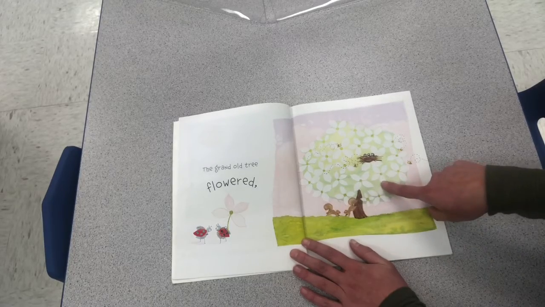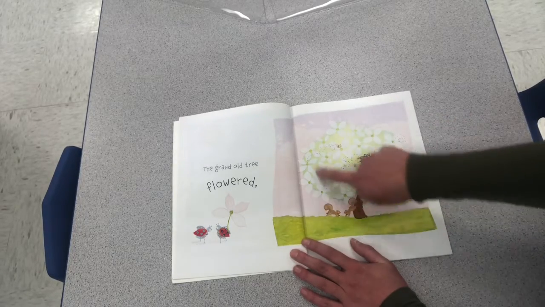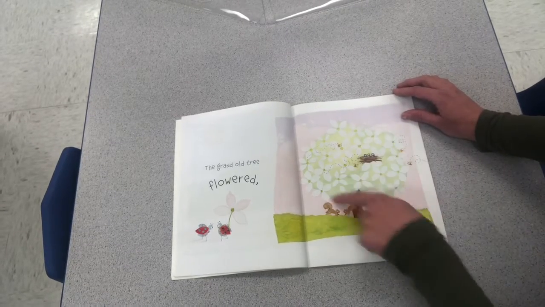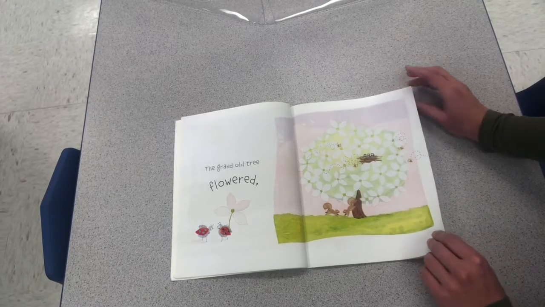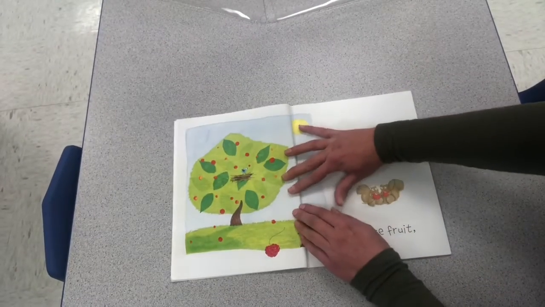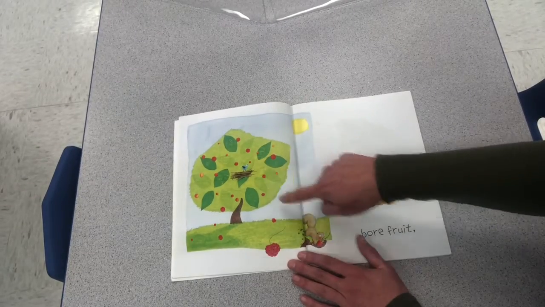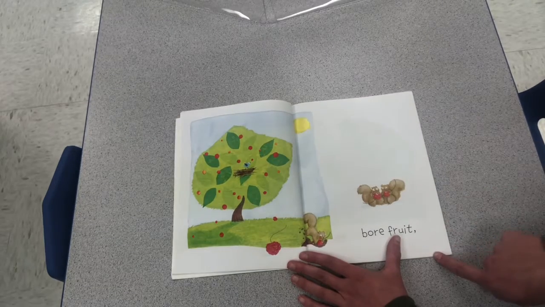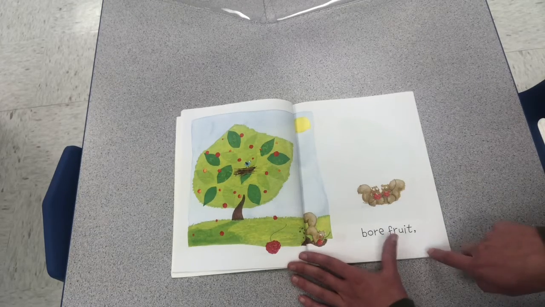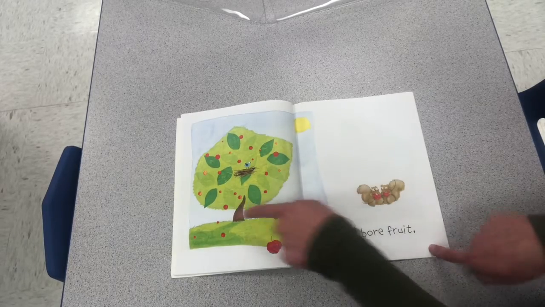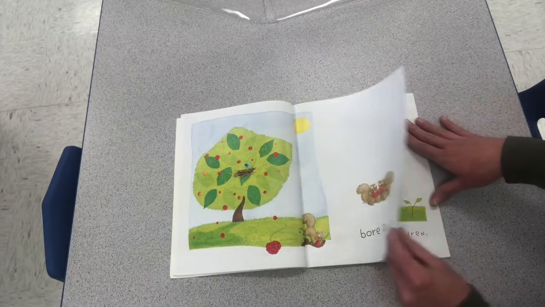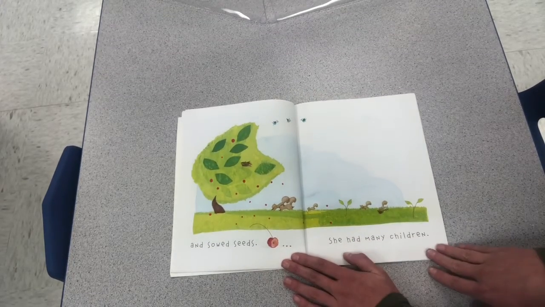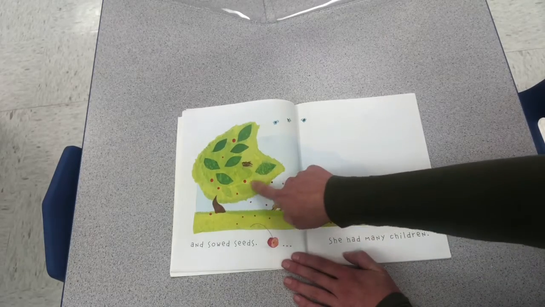Then the grand old tree, what happened to it? What do you see on there now? It flowered. So this looks like it might be in the spring. It flowered in the spring when it starts to get warmer. Oh my goodness, friends. After it flowered, what happened? What do you see on the tree now? It bore fruit. Look at the fruit on the tree. And it sowed seeds. So look at the seeds, what's happening?